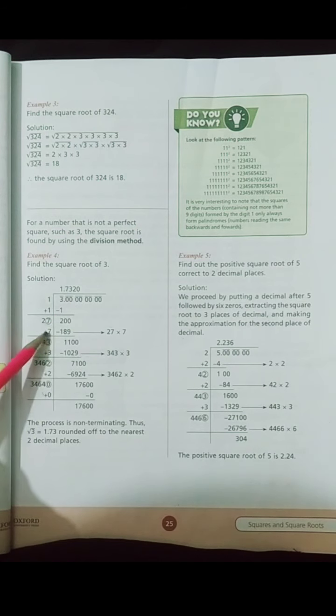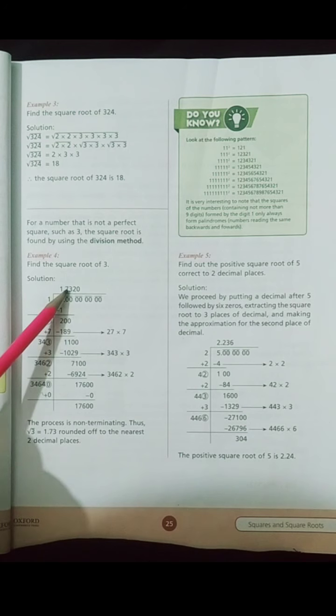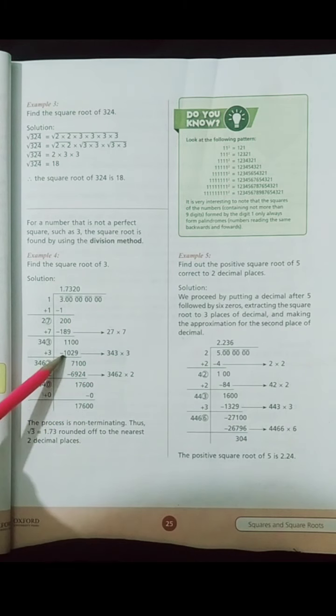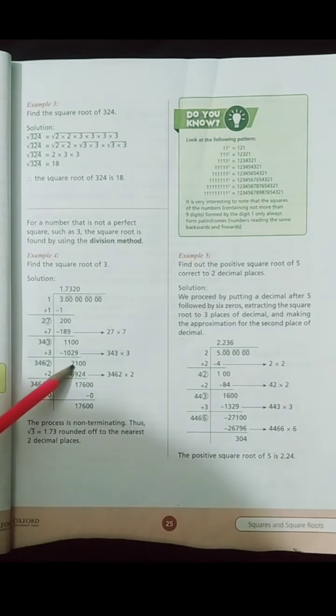For doubling the value, we add 7 with 7, that is 14, and 1 carry, which gives 2 and 1, 3. Now we get another value as quotient and divisor. Now 343 multiplied by 3, we get 1029. We subtract 1029 from 1100, we get 71.